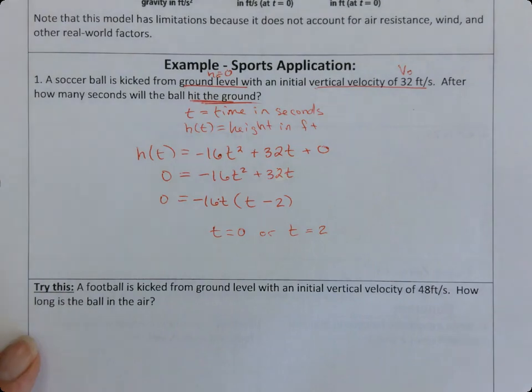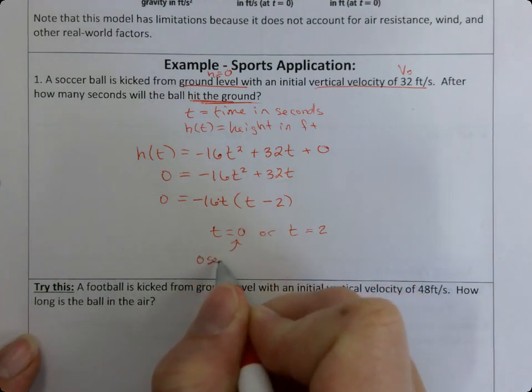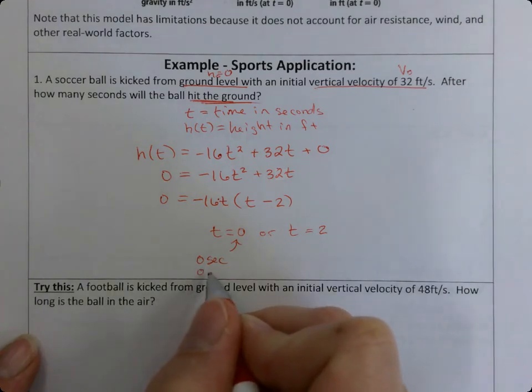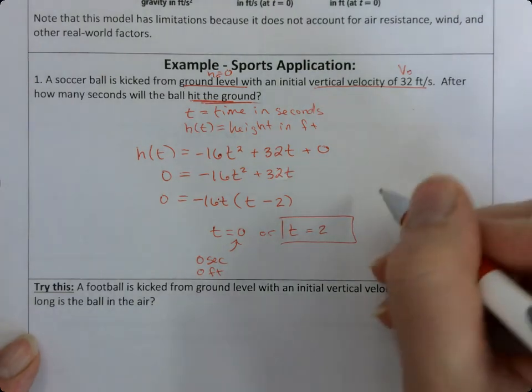Positive 2. All right, so what do these answers mean? The 0, that's 0 seconds. Have you kicked the ball? In 0 seconds, the ball is 0 feet high. That's not what we're looking for. This is the answer we want.